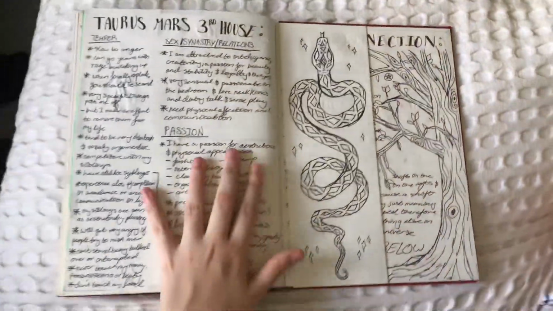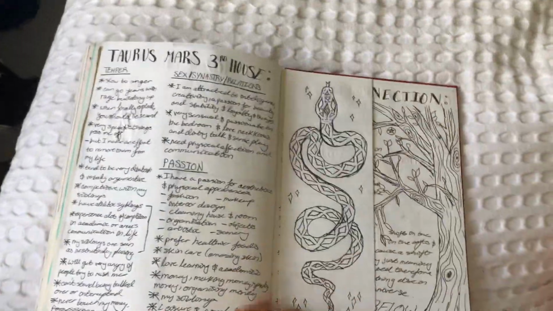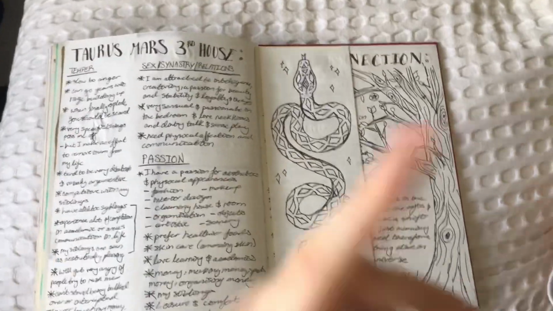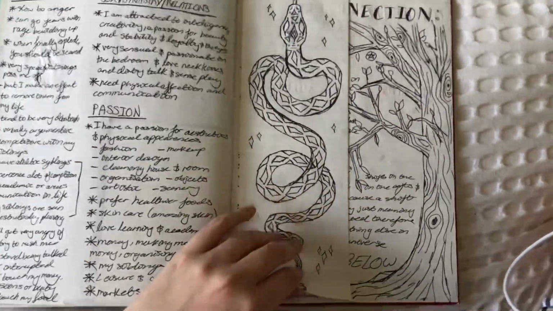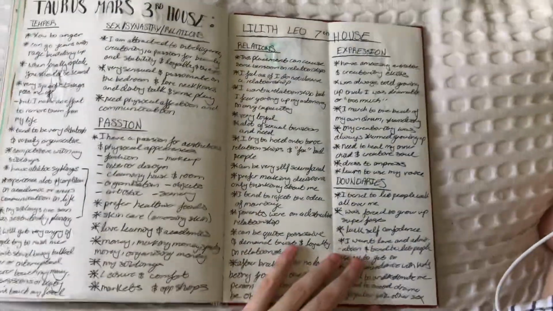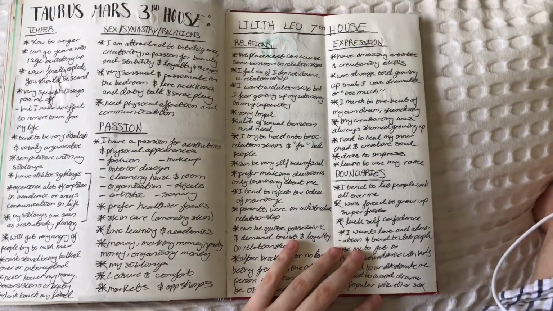Oh, here's another one where I flipped the page and I really love how this page turned out. I have my Taurus placement, my Taurus Mars placement. I did a drawing of a snake. I like snakes. It's my totem. I've got my Lilith placement.